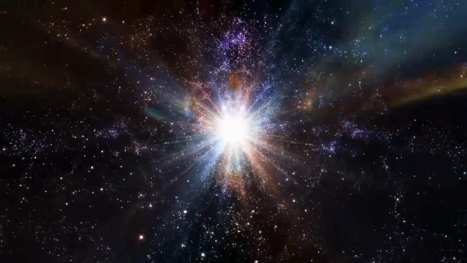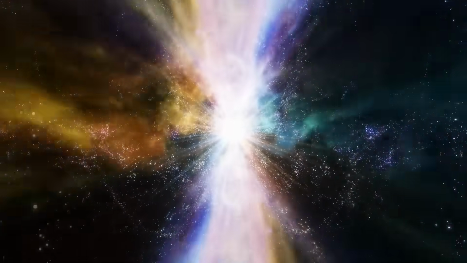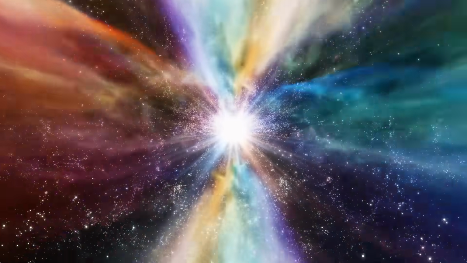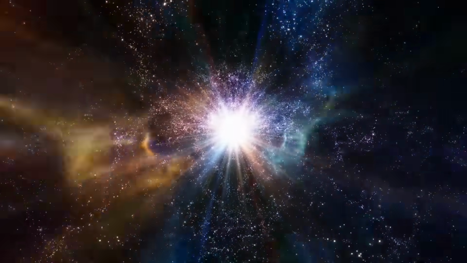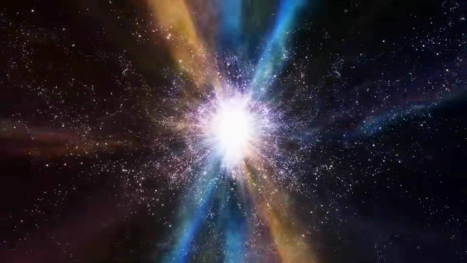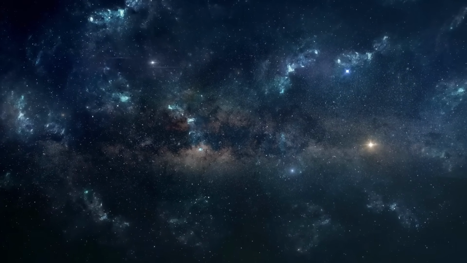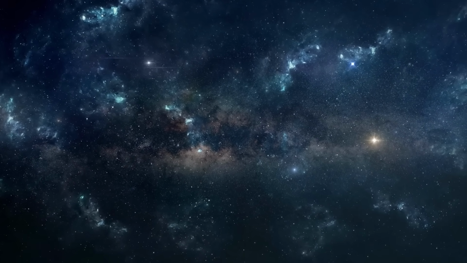Even in our Milky Way, supernova feedback plays a vital role. Giant molecular clouds, regions like the Orion Nebula or the Carina complex, often show evidence of being shaped or compressed by older supernova remnants. The shock fronts from long-dead stars may be lighting the spark for new ones even now.